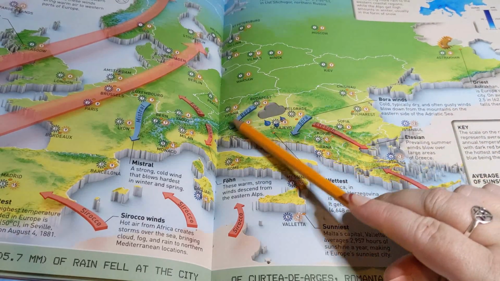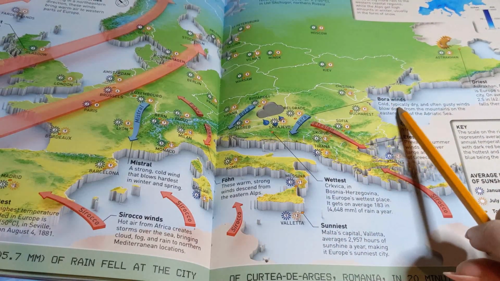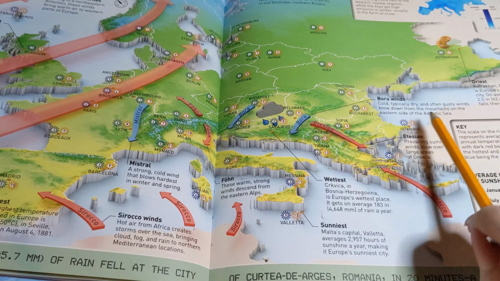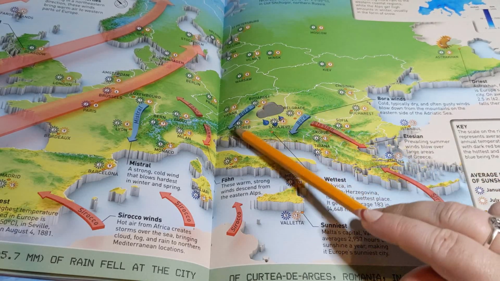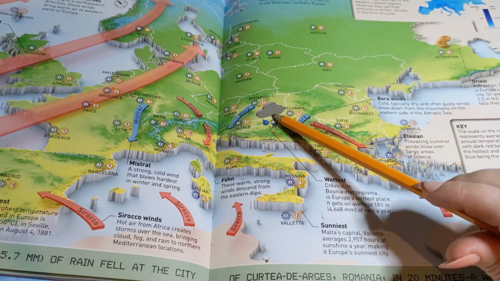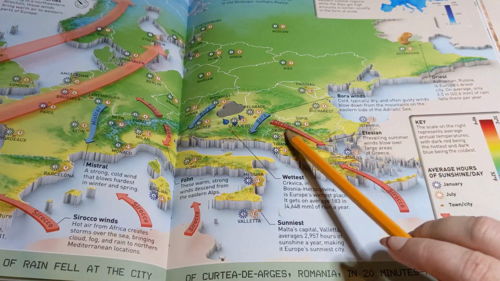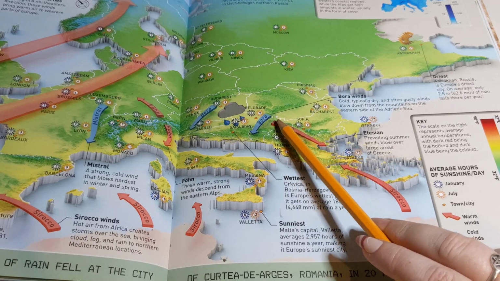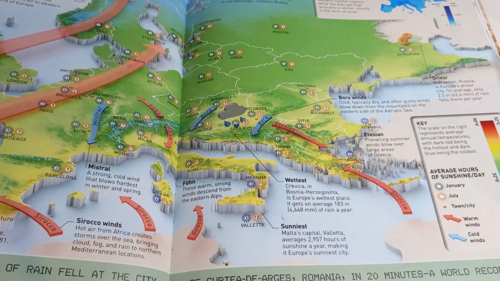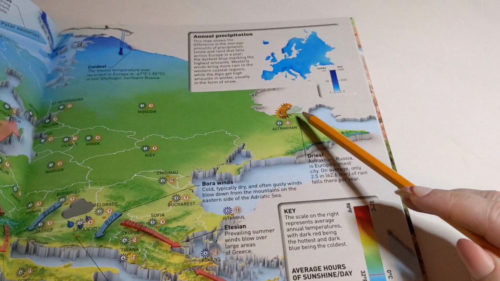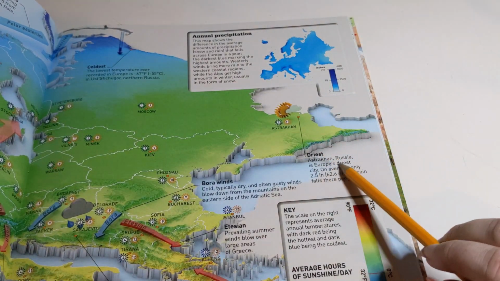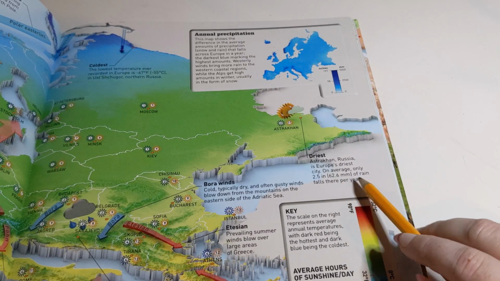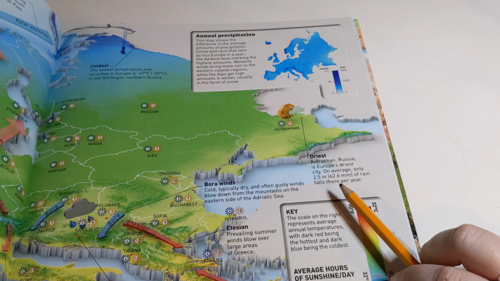Here's the Bora winds. It says they are cold, typically dry, and often gusty winds blowing down from the mountains on the eastern side of the Adriatic Sea. Look at the rain raining down on Bosnia-Herzegovina. Here are the Etesians. Prevailing summer winds blow over large areas of Greece. Here's the driest place in Europe, in Astrakhan, Russia. On average, it's only 2.5 inches or 62.6 millimeters of rain there per year.